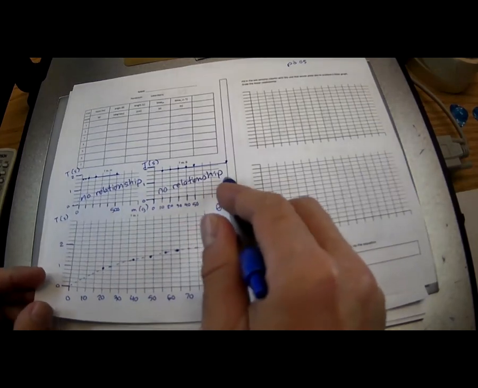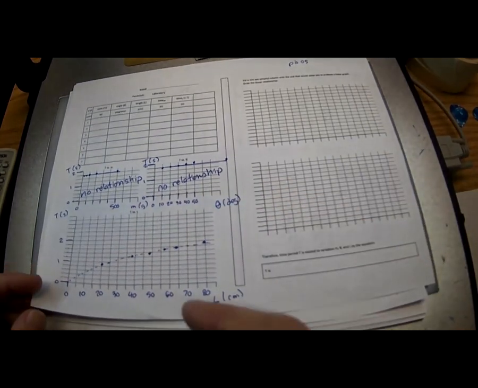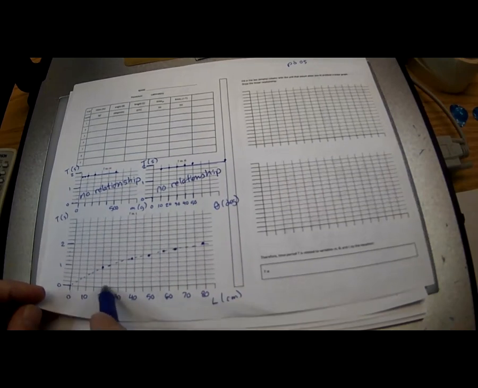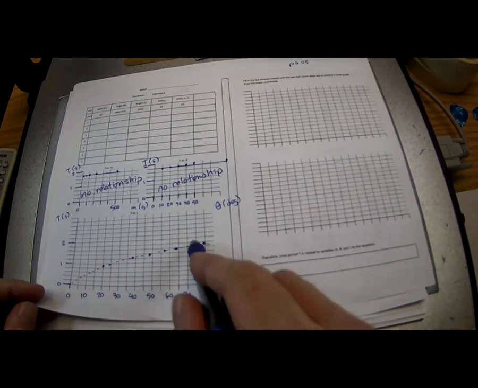So also no relationship. The only variable out of those that we tested that there was some kind of relationship was length. If you made the pendulum longer, it did take more time to swing back and forth, but in kind of an interesting way, because it's not a direct relationship. Let's say if you double the length, you do not necessarily double the time. Okay. Looking at this curve that actually looks more like a square root type relationship.